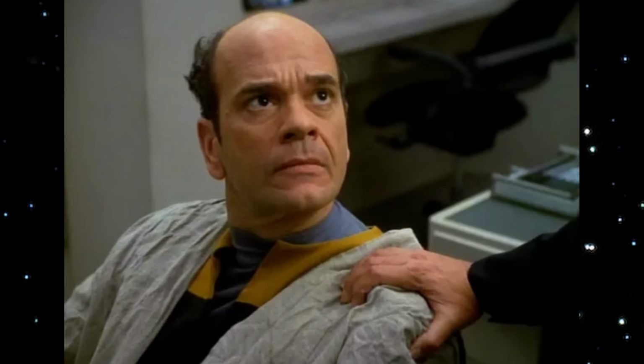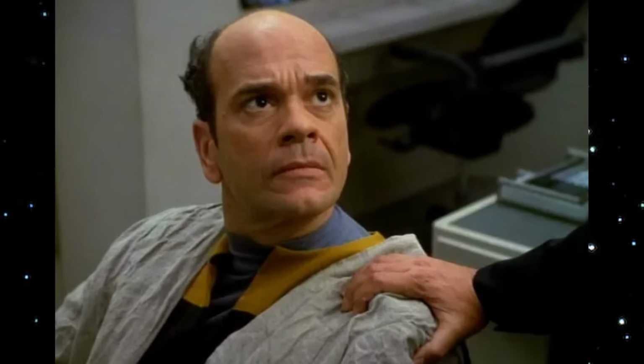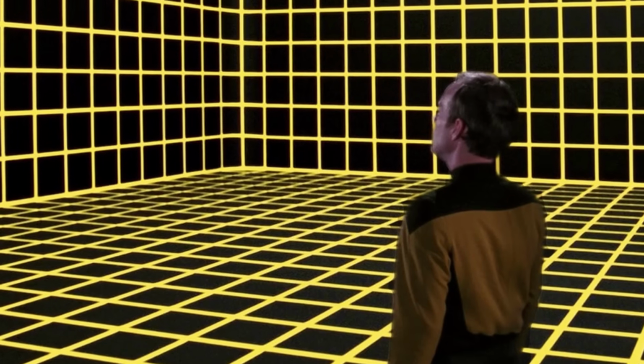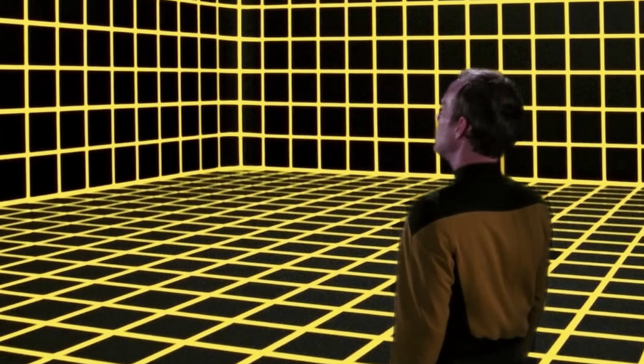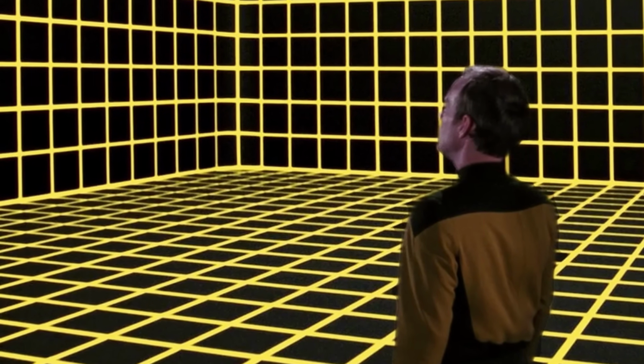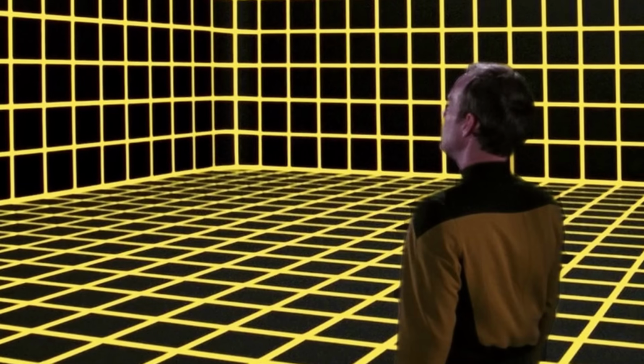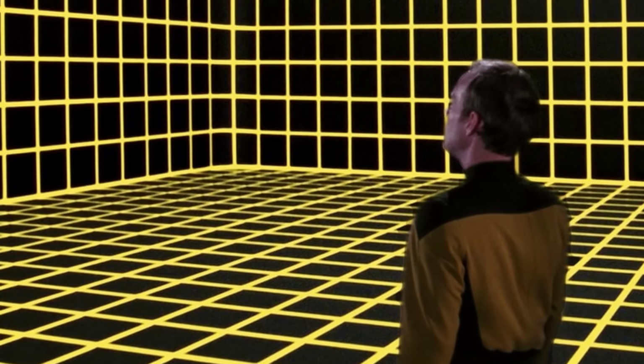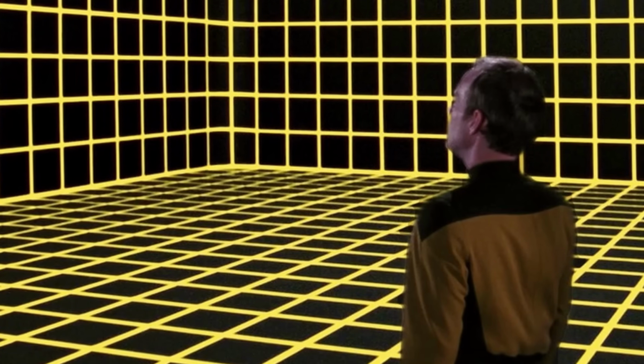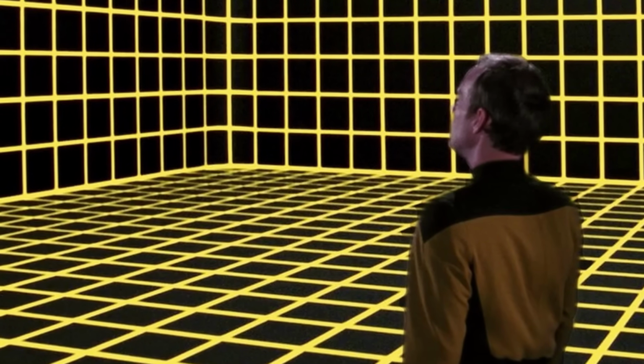Holograms in Star Trek began as tools, training programs, entertainment, and emergency software. But step by step, they crossed the line. What emerged was not just artificial intelligence, but something much closer to a new form of life. This video is not about holodeck technology. It is about emergence, recognition, and power.